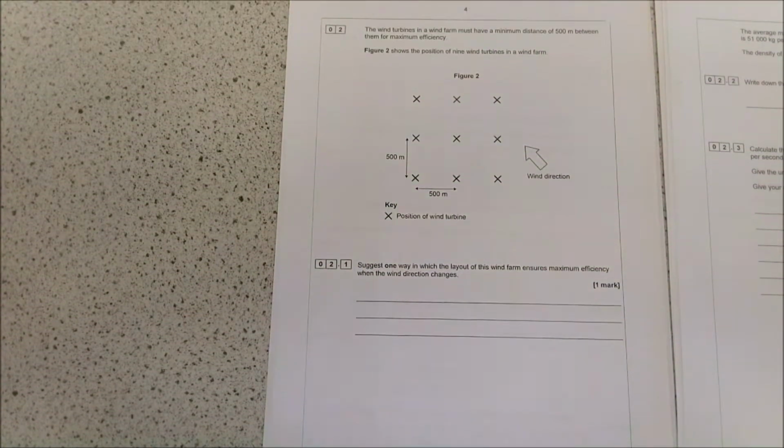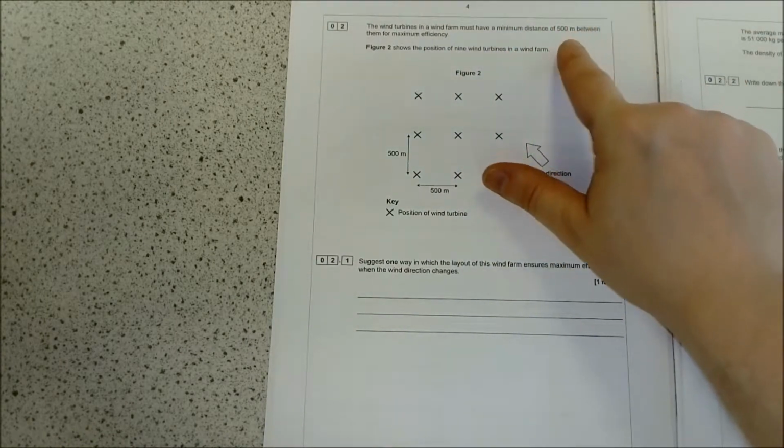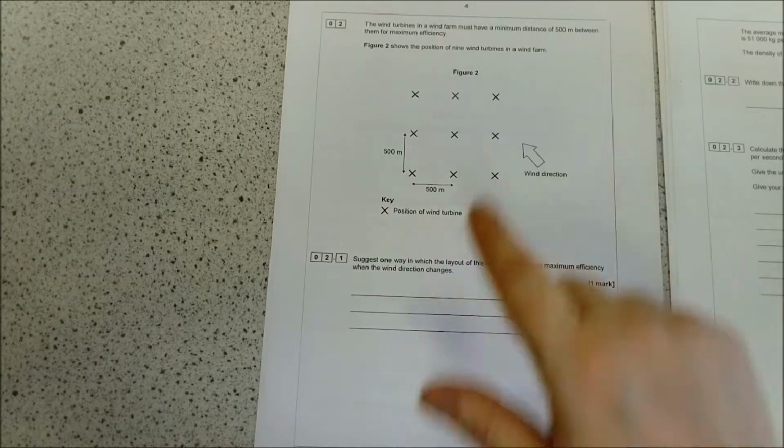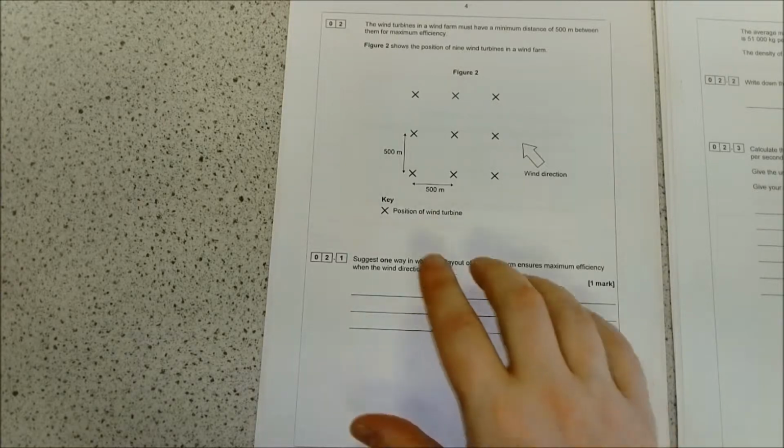In this question, we're going to focus on renewable energy, a little bit on density, and a little bit on efficiency of renewable energy. So the question starts with the wind turbines on a wind farm must have a minimum distance of 500 metres between them for maximum efficiency. Figure 2 shows this. The fact that it's told you that it needs that 500 metres implies that you are going to have to talk about that somewhere in your answer.